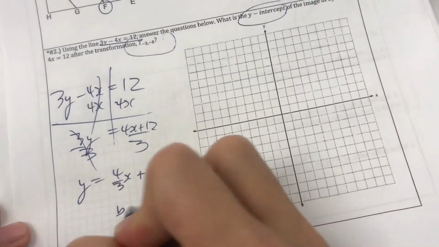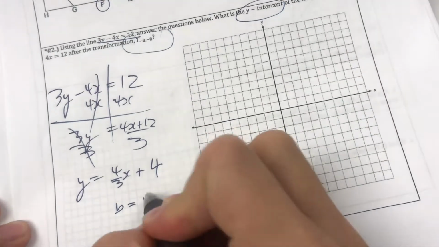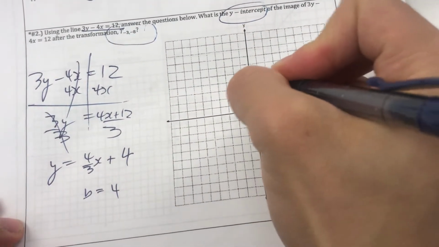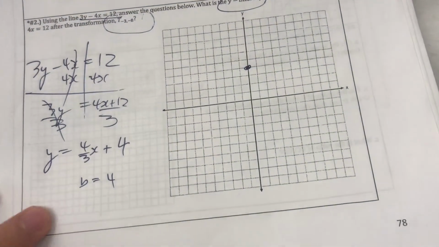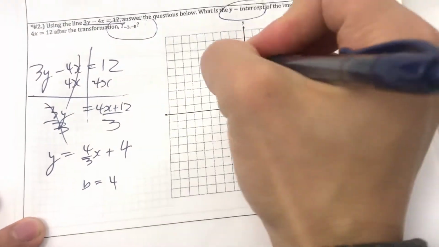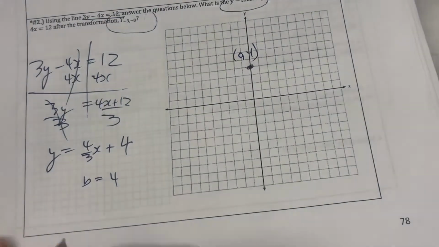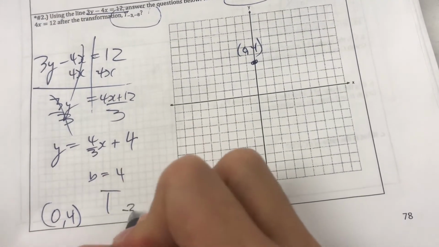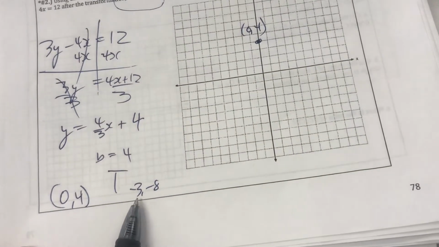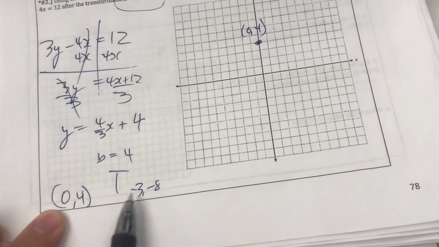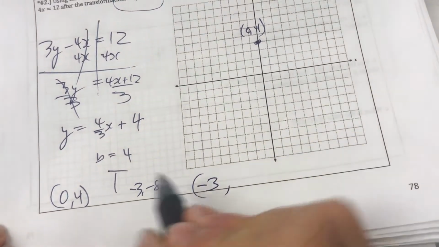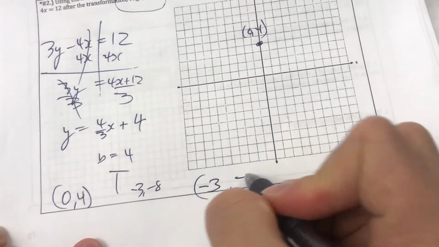Okay, so now the question is, what is the y-intercept? Well, what's the b value here? The b value in this case is 4, so it's going to be 1, 2, 3, 4. That's the b value right there. And it's actually (0, 4). They want you to take (0, 4) and apply the transformation of (-3, -8). That basically means you take the x value and subtract 3 from it. 0 minus 3 is -3, and then 4 minus 8 is -4.